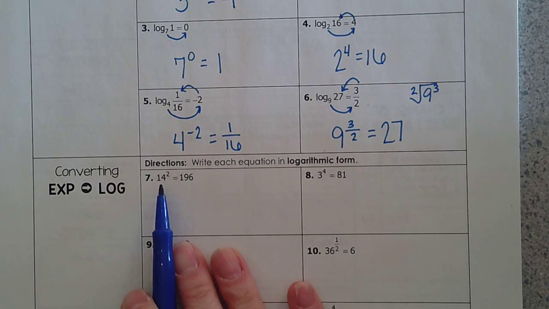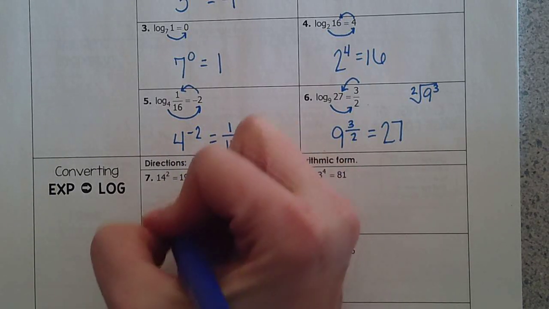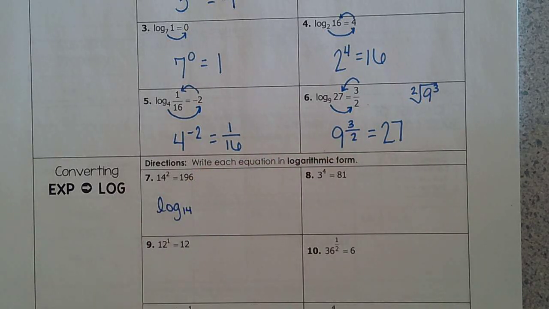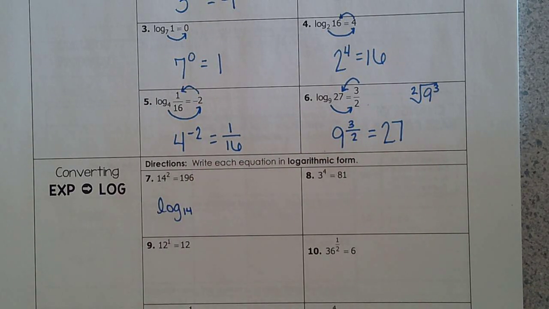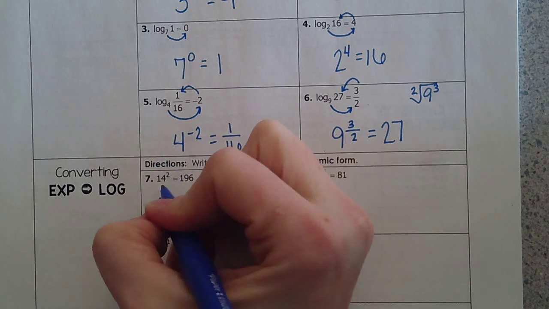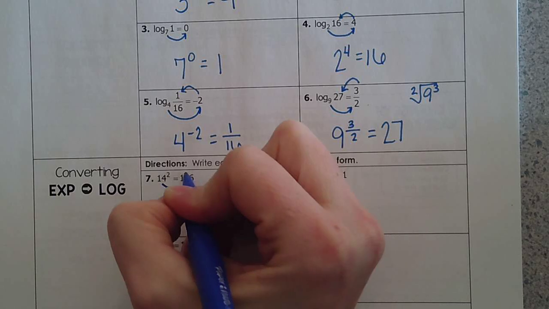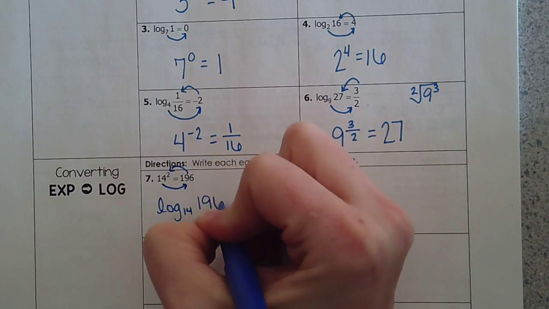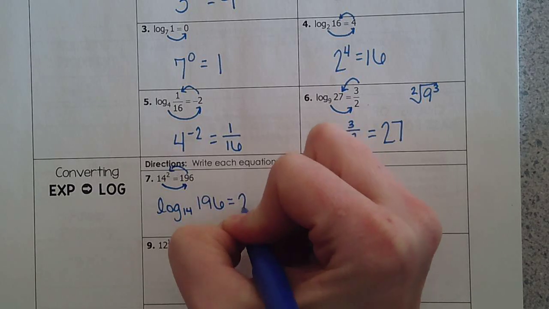The base of our exponent is the base of our log. So if my base here is 14, I'm going to have log base 14. And the log statement equals the exponent. That exponent's going to go last, and it really does a roll again. So log base 14 of 196 equals 2.